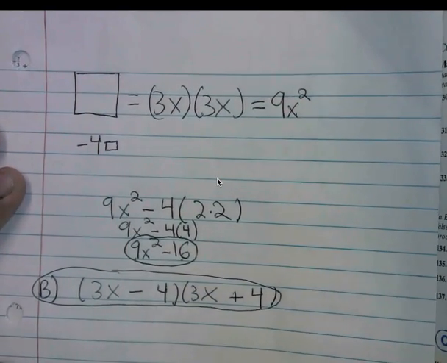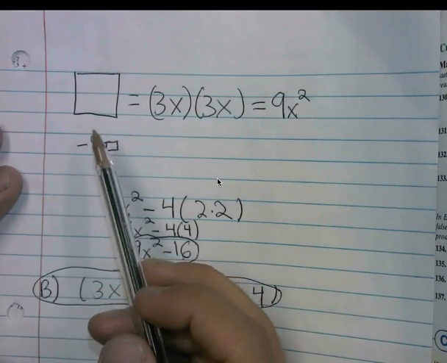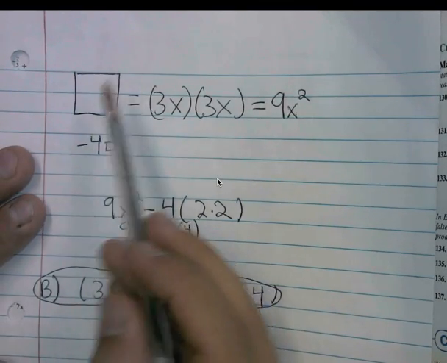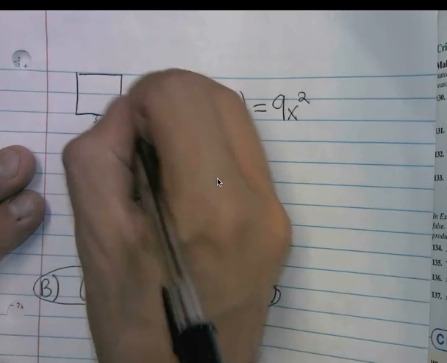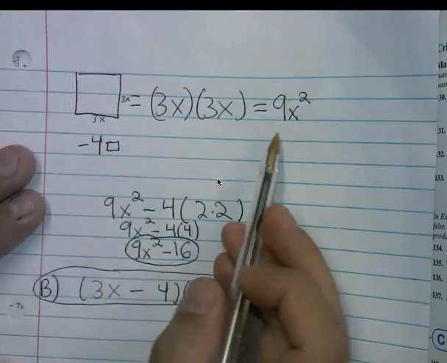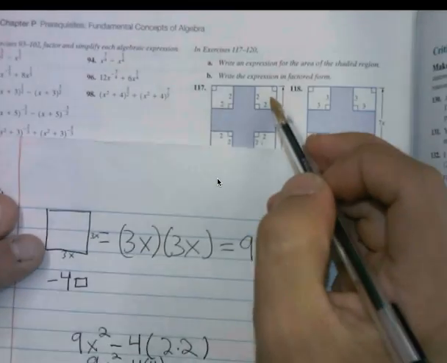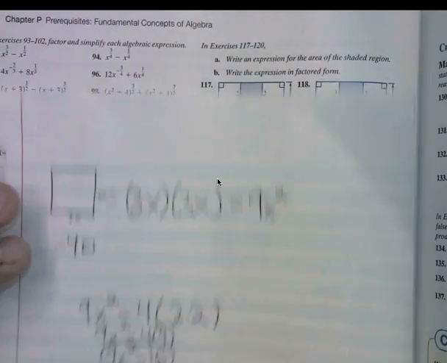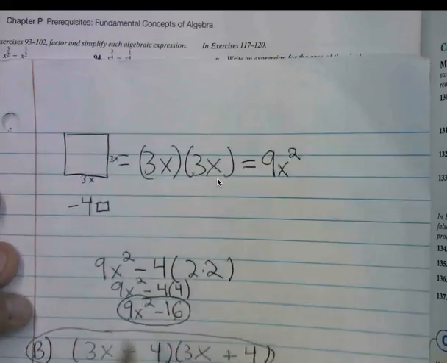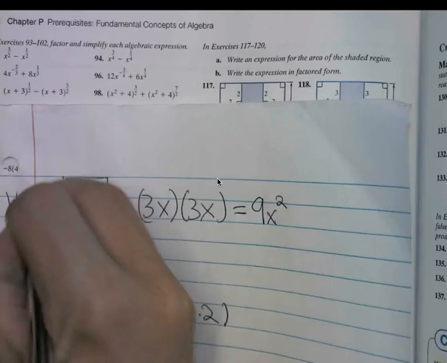So notice what I did here. I looked at the larger picture. I said, what's the square, the larger one? That was 3x times 3x. And then I wanted to get rid of the white squares because those were not shaded. And this was again 117. And we'll look at 118.